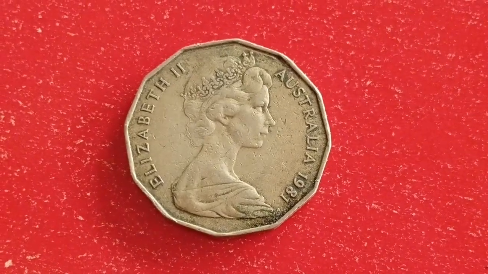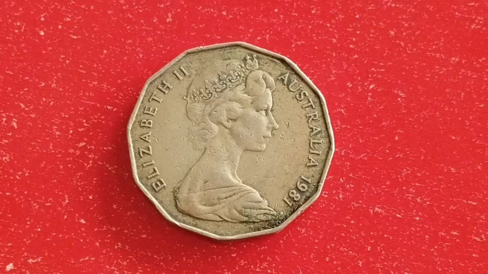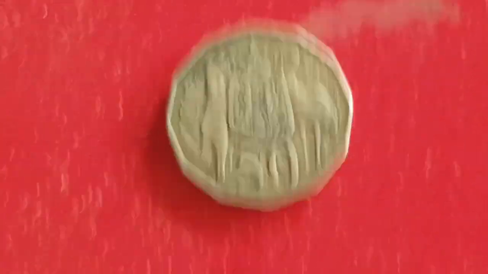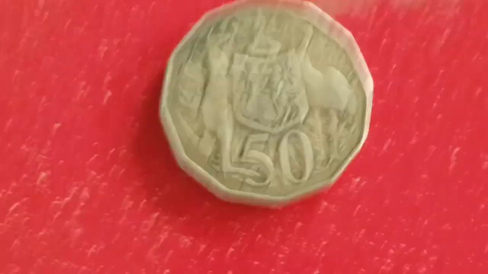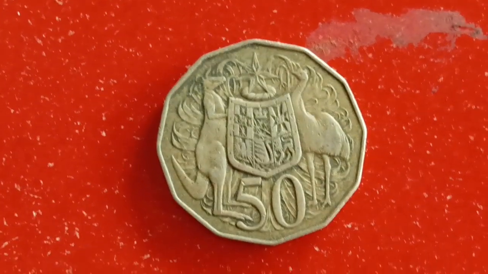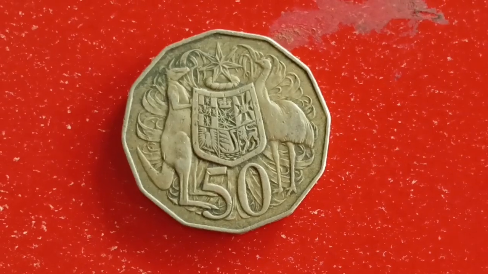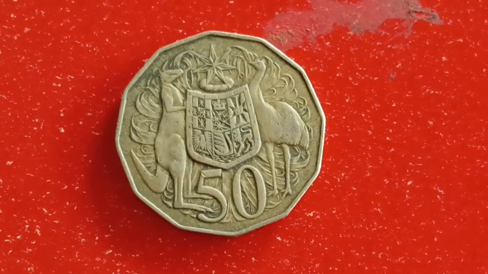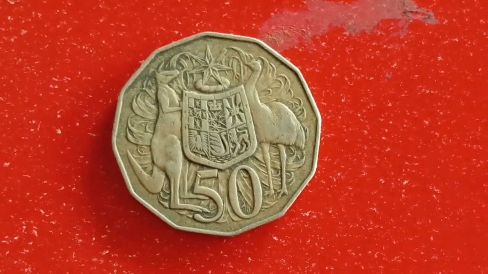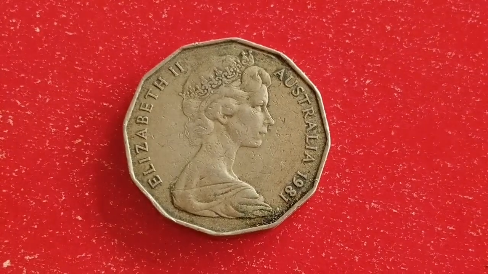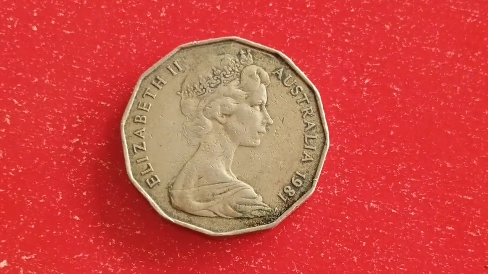By 1969 the distinctive 12-sided shape was introduced, making the Australian 50-cent coin unique and easy to identify. This shape helped prevent confusion with other coins and quickly became accepted by the public. The coin also changed to a copper-nickel composition, which reduced production costs and ensured long-term use in everyday transactions. By the time the 1980s arrived, this design was firmly established and widely used across the country.